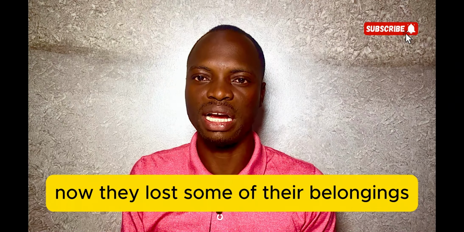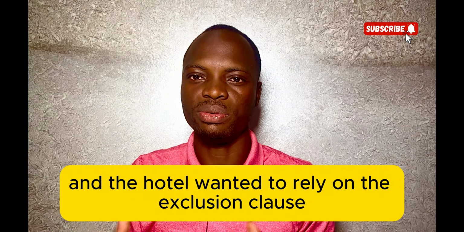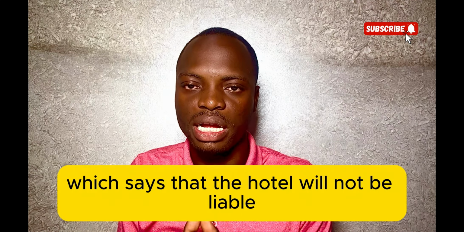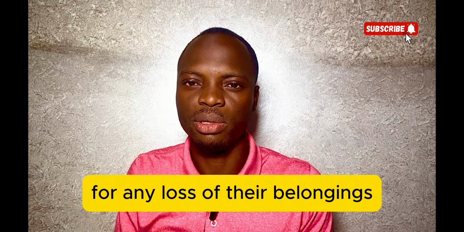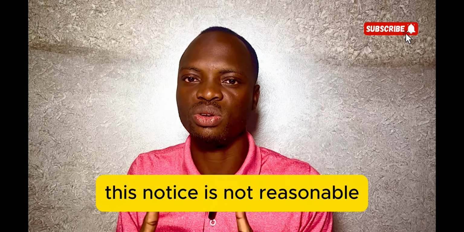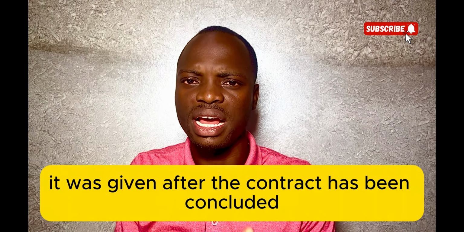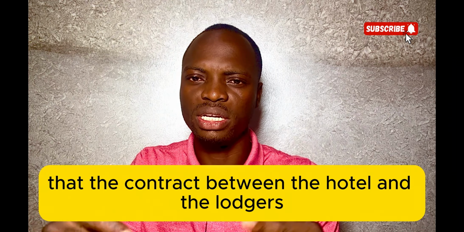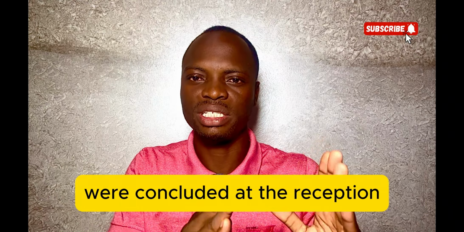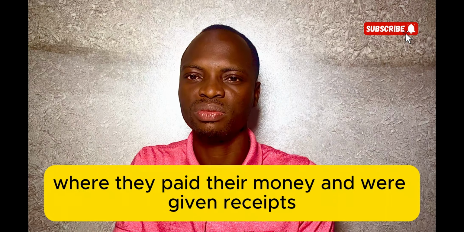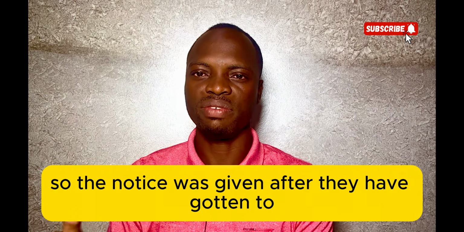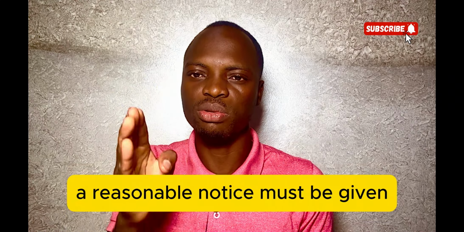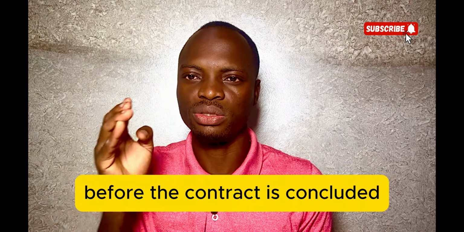Now, they lost some of their belongings and then sued the hotel. And the hotel wanted to rely on the exclusion clause in the contract, which says that the hotel will not be liable for any loss of their belongings. But the court said that no, this notice is not reasonable because it was given after the contract had been concluded at the reception. The court said that the contract between the hotel and the lodgers was concluded at the reception where they paid their money and were given receipts and were allocated their room. So the notice was given after they had gotten to their room. That was after the formation of the contract. So a reasonable notice must be given before the contract is concluded.